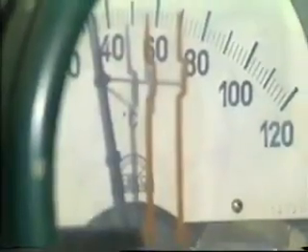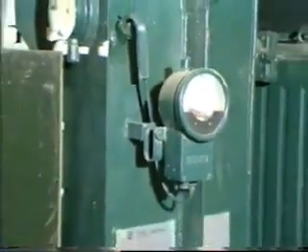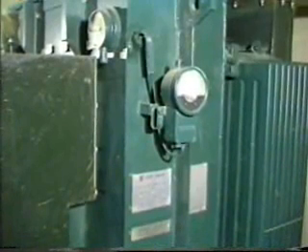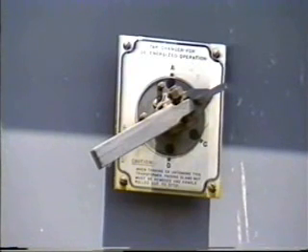The network transformer contains oil for insulation. Cooling takes place by natural circulation through radiators which are installed on the side of the transformer. Usually on the network transformer, high voltage tap changing equipment is provided, but operation must be performed off load.